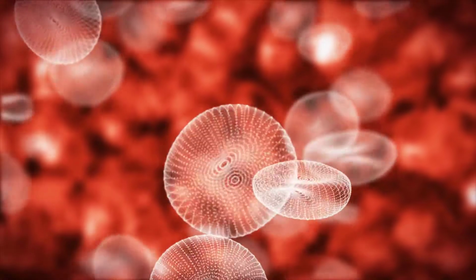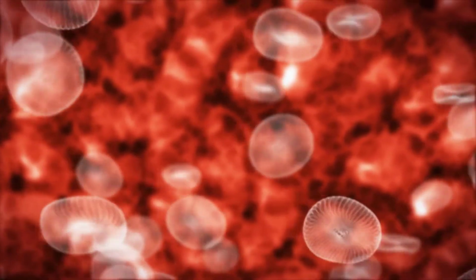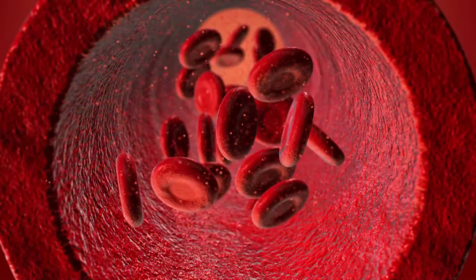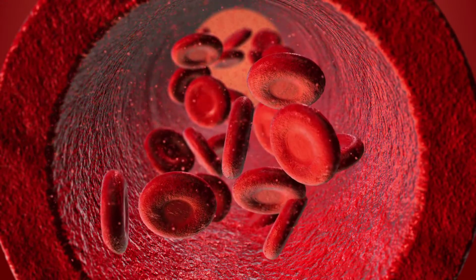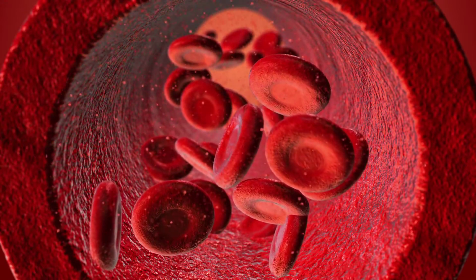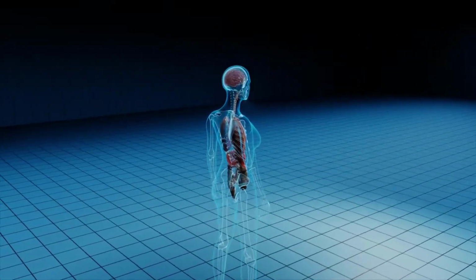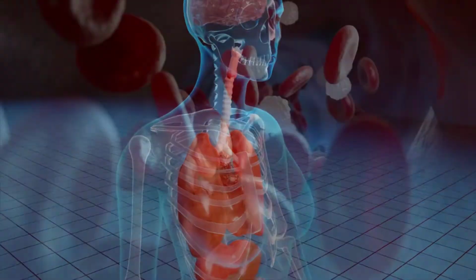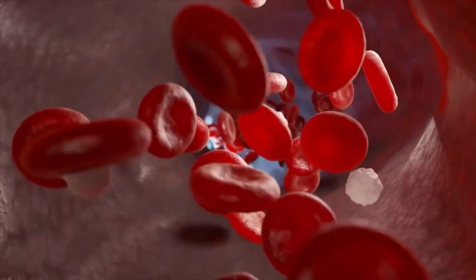Each red blood cell is a biconcave disc. The biconcave shape gives red blood cells a large surface area. The large surface area permits rapid diffusion between the red blood cell cytoplasm and the surrounding plasma. As blood circulates from the capillaries of the lungs to the capillaries in the peripheral tissues and then back to the lungs, the red blood cells absorb and release respiratory gases.